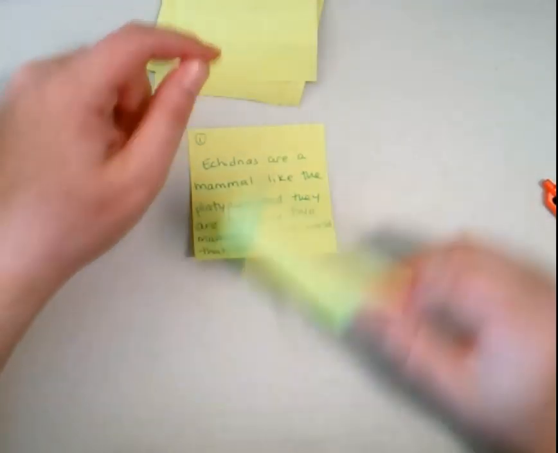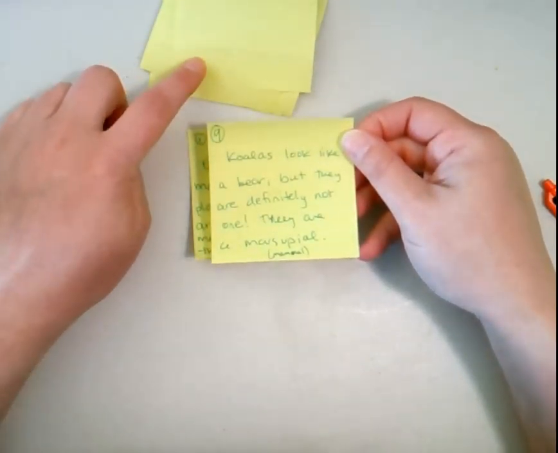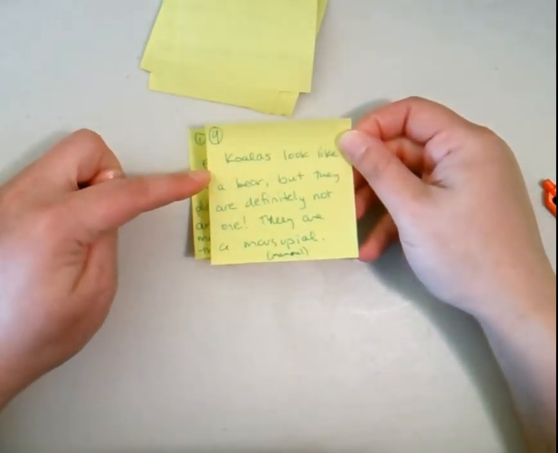Ooh, how perfect is that? These are even from two different resources. But I like how this one talked about a wombat looking like a bear, and this one also says that a koala looks like a bear. So I actually think that those two go together really well.